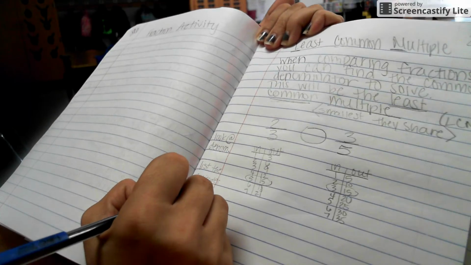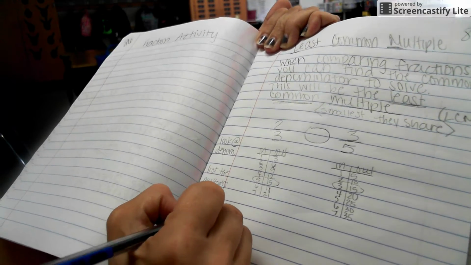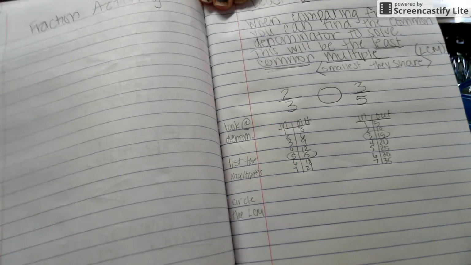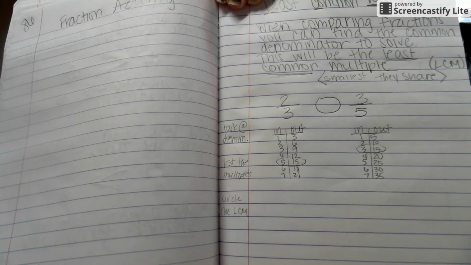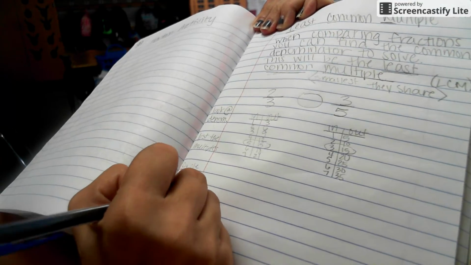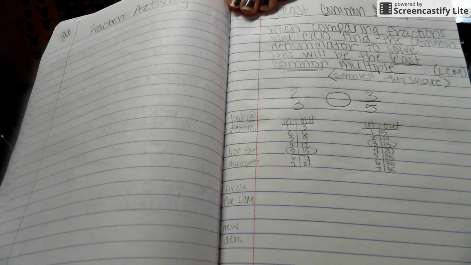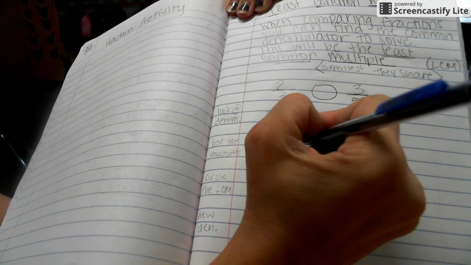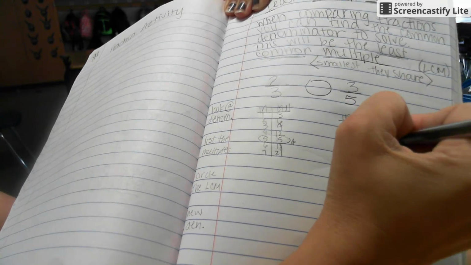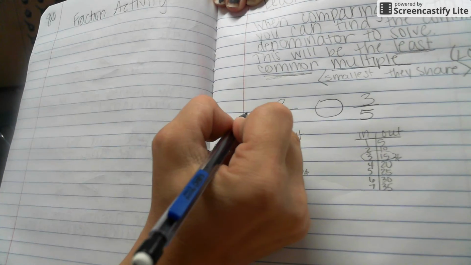So I'm going to circle the least common multiple, the smallest one they share. Then that's going to be my new denominator. It's like the winner. We can spirit fingers, because that's going to be my new denominator for both fractions.